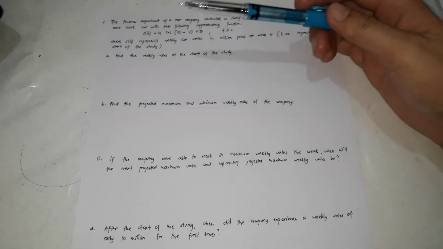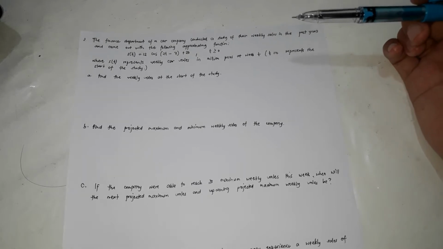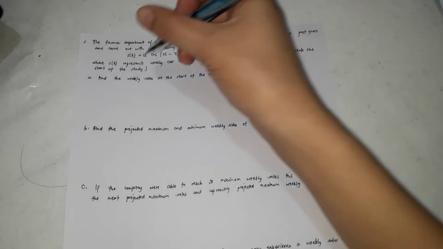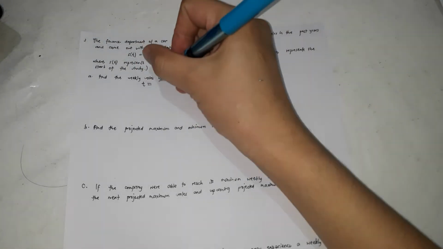So the first problem is to find the weekly sales at the start of the study. So the weekly sales at the start of the study would be what we're looking for, where t is equal to 0, because it's the start of the study.